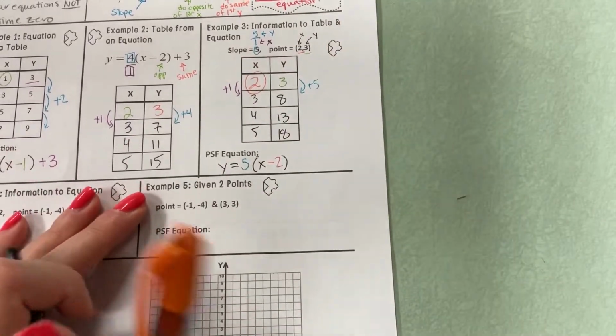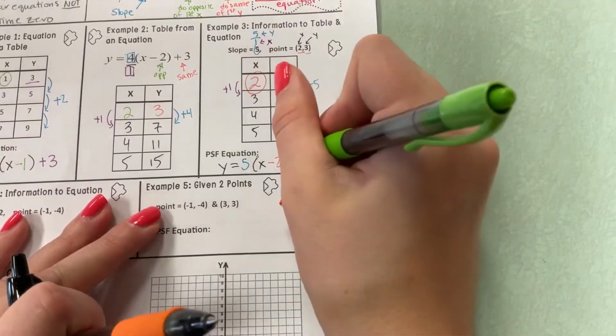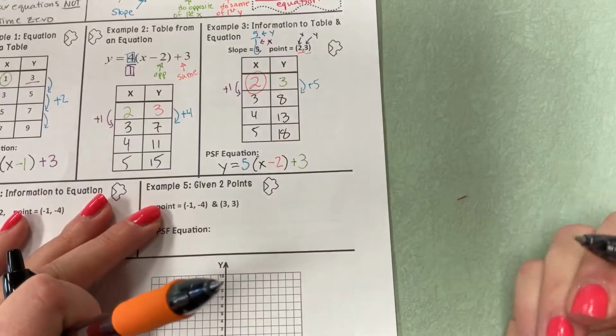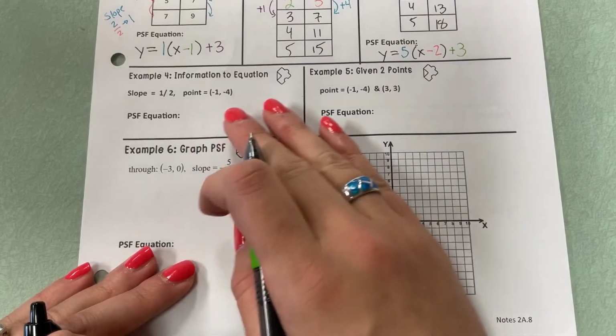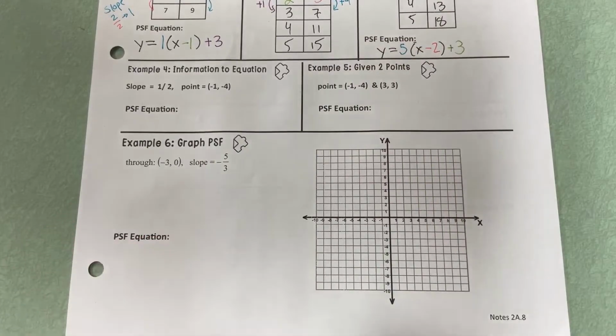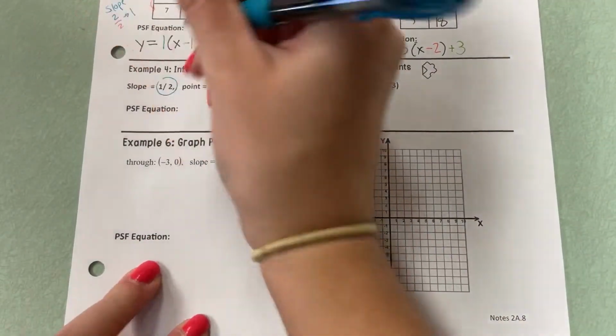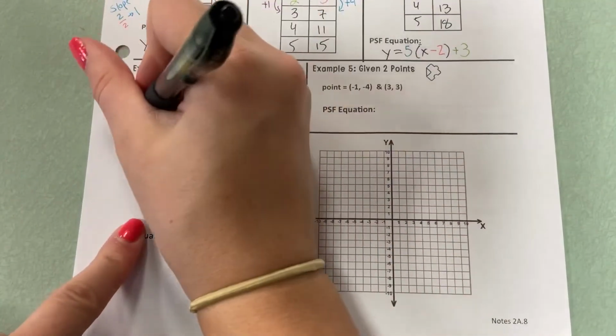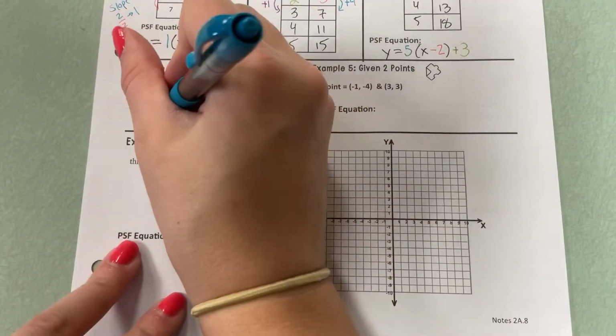And then that 3 for the y stays the same, so I'm going to keep it a plus 3. And there we go. All right, so we're basically doing the same thing, but without the table. So we are given our slope. Our slope is 1/2. So I can write my equation. I got y equals 1/2.